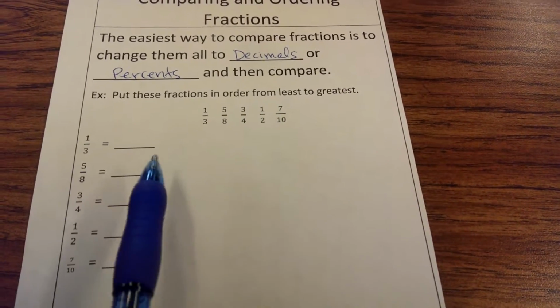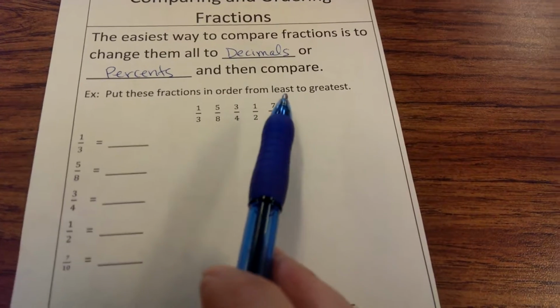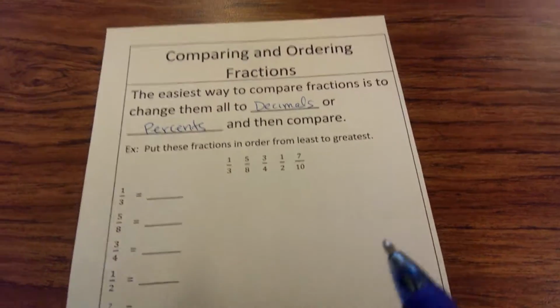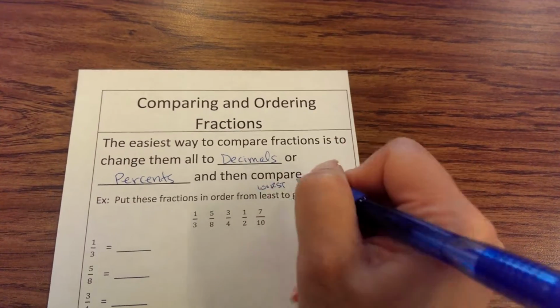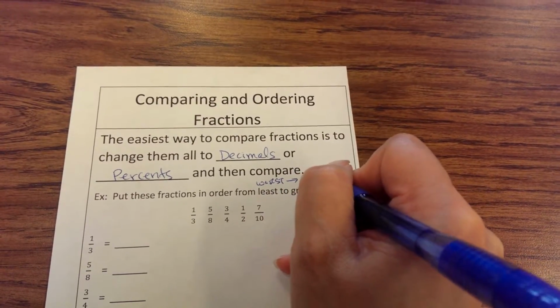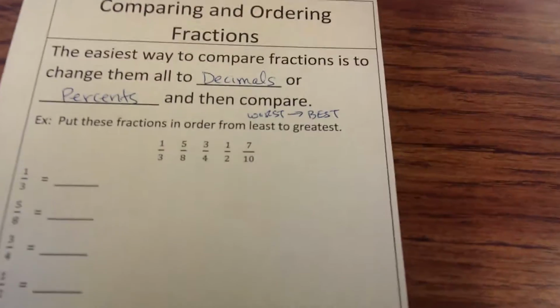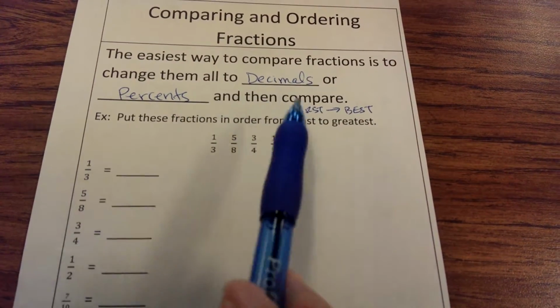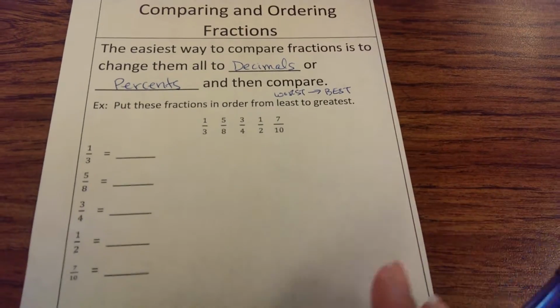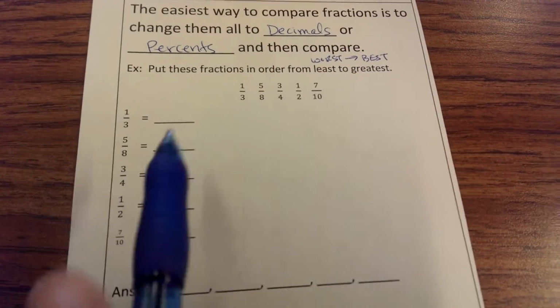So let's look at this example. Put these fractions in order from least to greatest. Remember, least to greatest means the worst number to the best number. Okay, so we're going from worst to best. Well, first what we're going to do is change each of these into a decimal or a percent and then compare. Okay, so let's look.